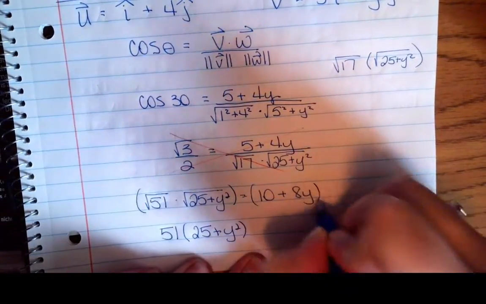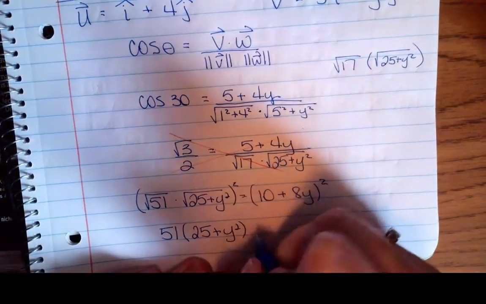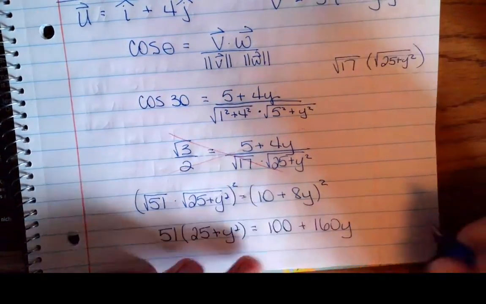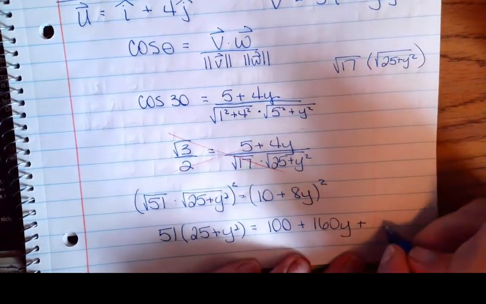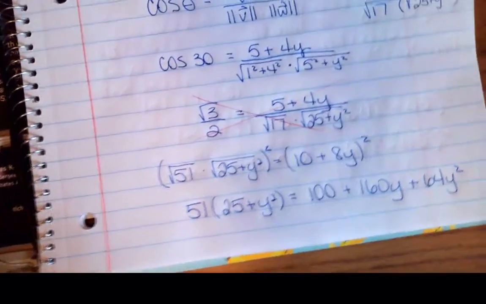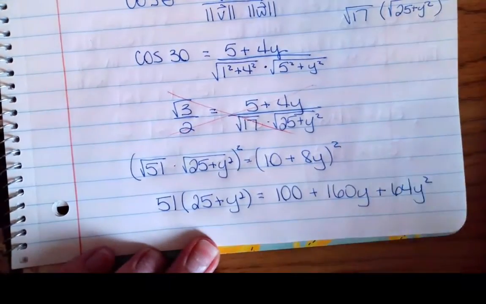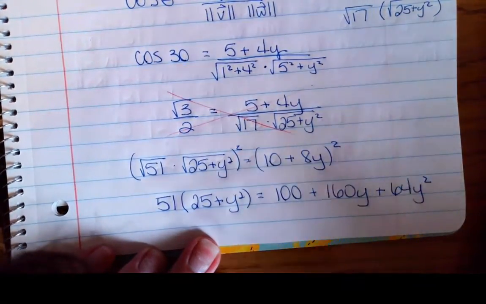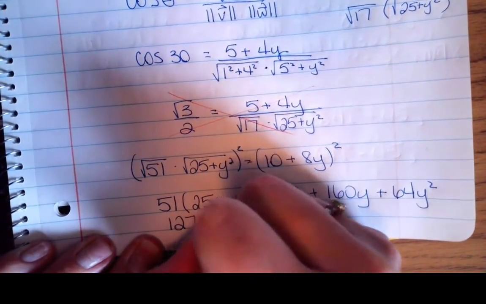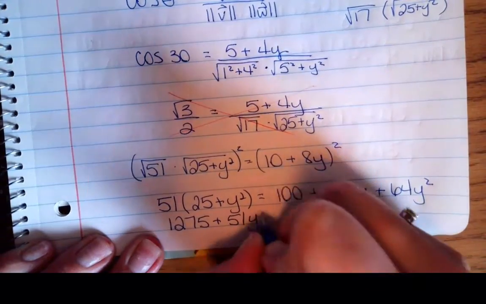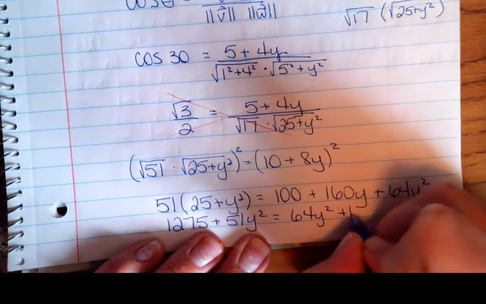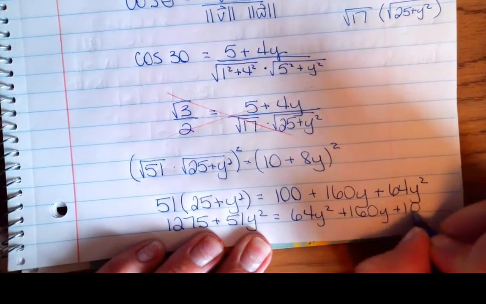And when I square this side, I'm going to end up with 100 plus 160y plus 64y squared. Okay, so I'm distributing. 51 times 25 is something large. 51 times 25 is 1275. So I get 1275 plus 51y squared equals 64y squared plus 160y plus 100.